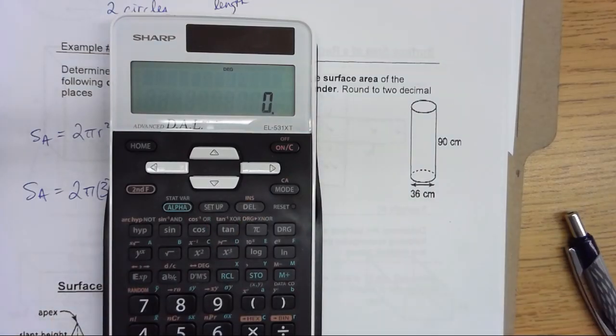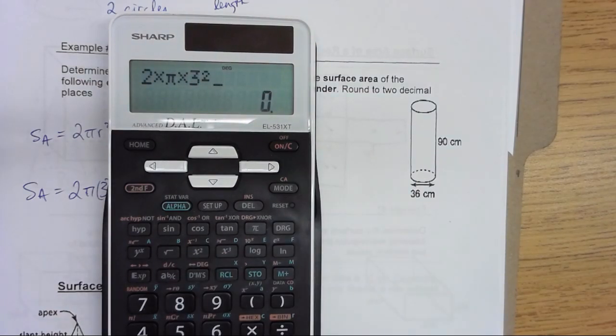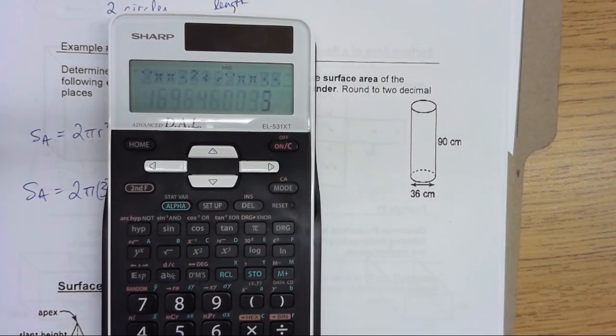Okay, so we're looking at 2 times, and pi is its own button on this calculator. Please don't use 3.14. Use your pi button. Times 3 squared plus 2 times pi times 3 times 6. And there we go, 169.65.